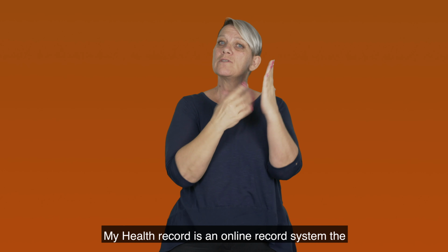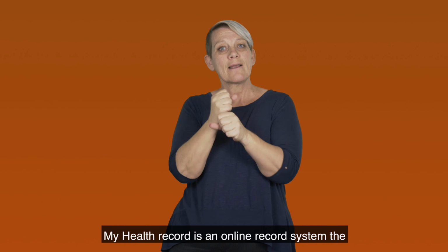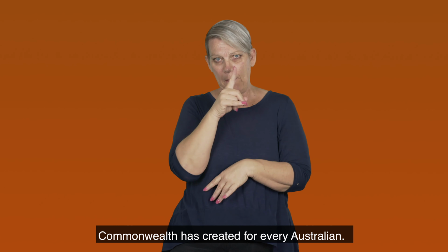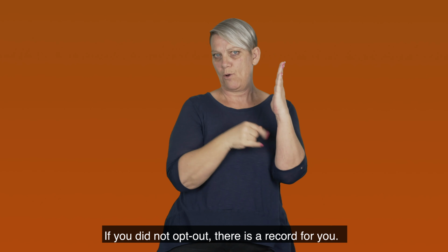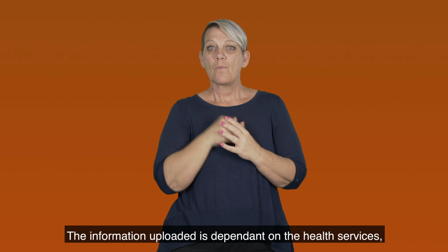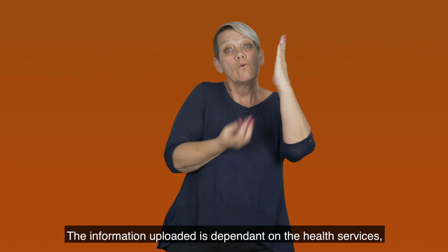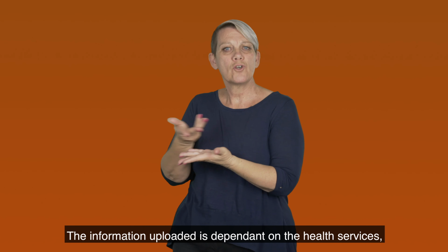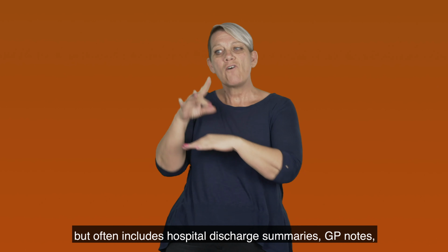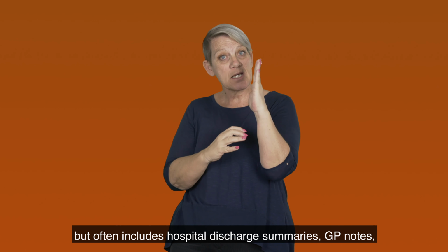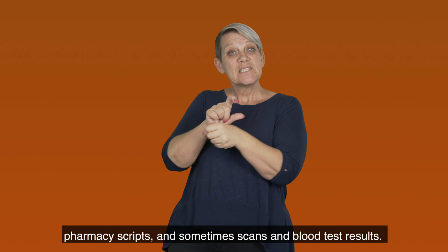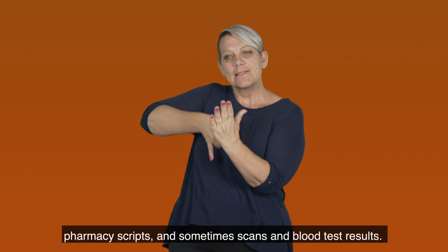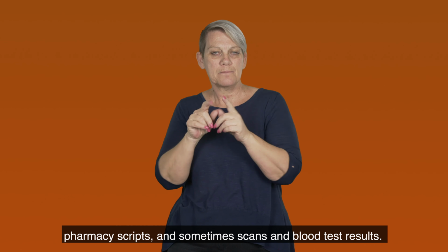My Health Record is an online record system the Commonwealth has created for every Australian. If you did not opt out, there is a record for you. The information uploaded is dependent on the health services, but often includes hospital discharge summaries, GP notes, pharmacy scripts, and sometimes scans and blood test results.